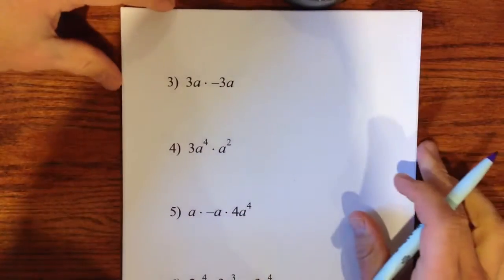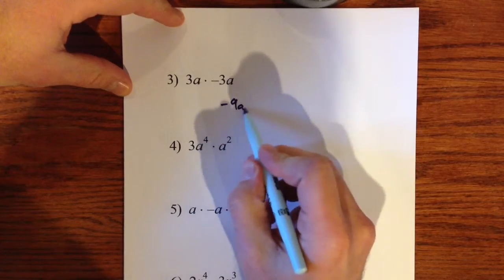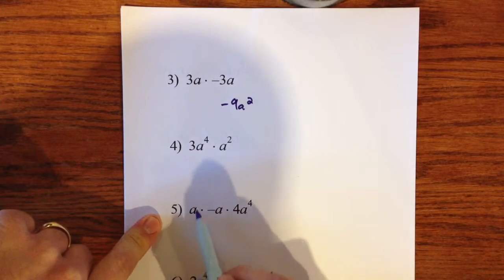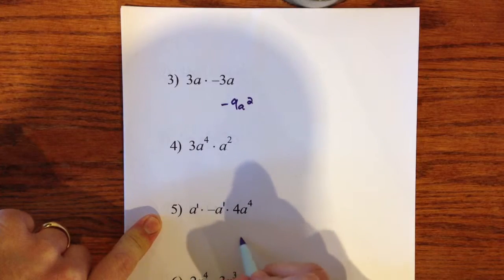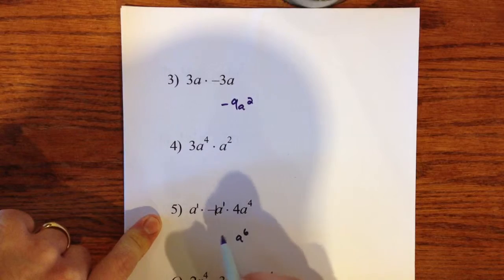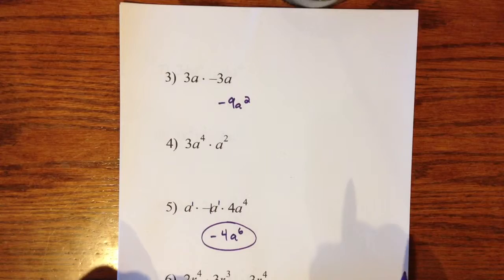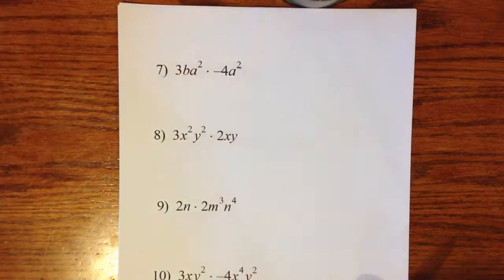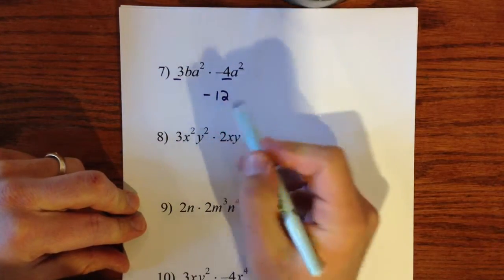So here we go. I'm going to go kind of quick. 3 times -3 is -9. A times A is A squared. Number 5. These are A to the first. So I have 1A, 2 A's, and then 6 A's altogether. So A to the 6th power. And then this is like -1 times 4, so that's -4. And number 7, again, just multiply those two, you get -12.